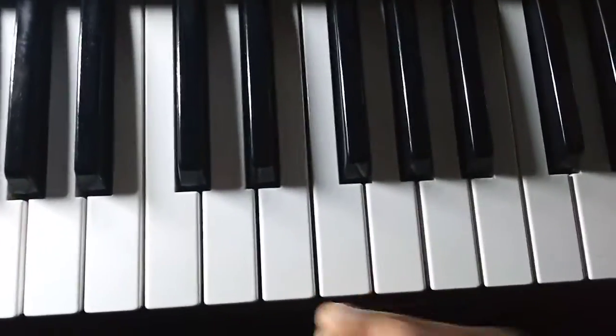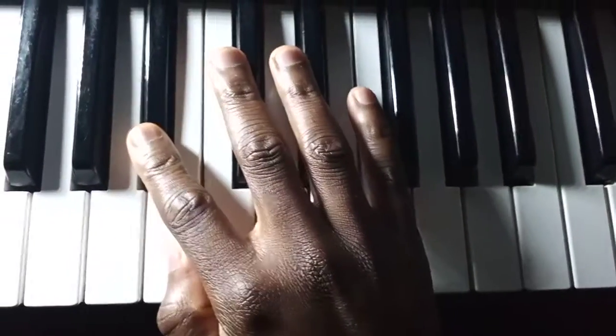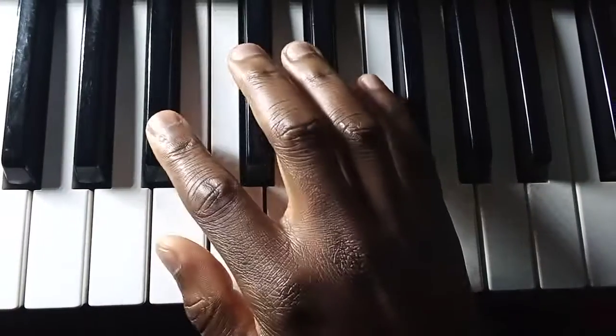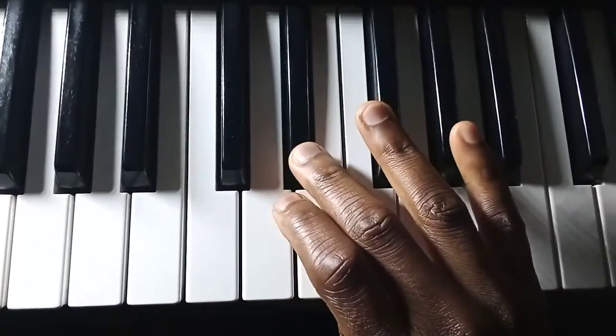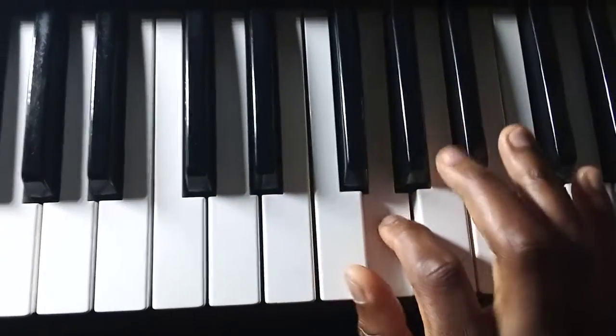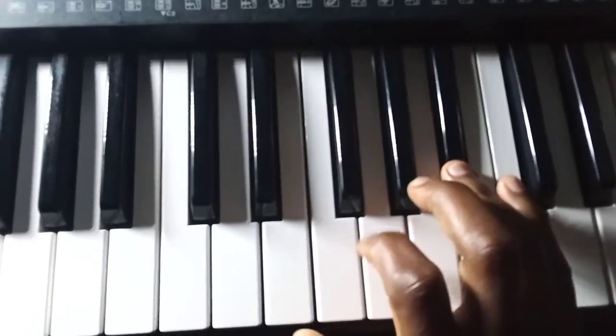Remember, if I pick any key, I should be able to know that I'm going to play a tone and a tone, but on the fourth I must play a semitone, a tone, a tone, a tone, and lastly a semitone.